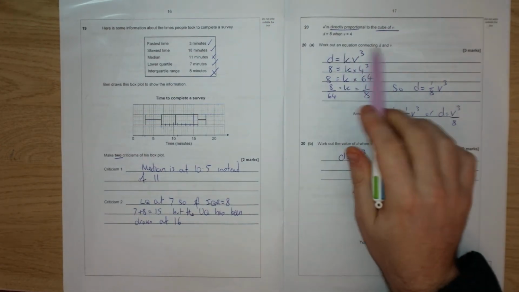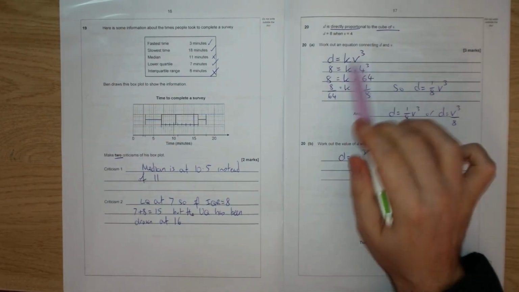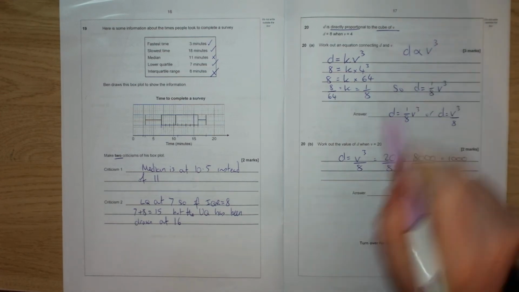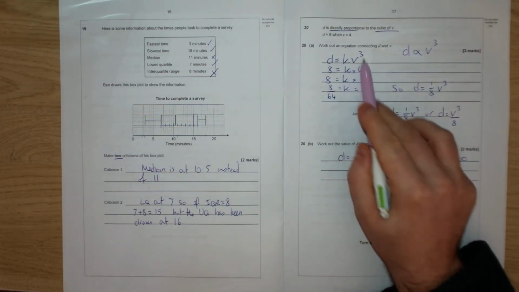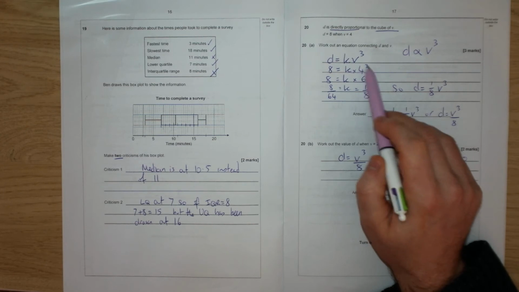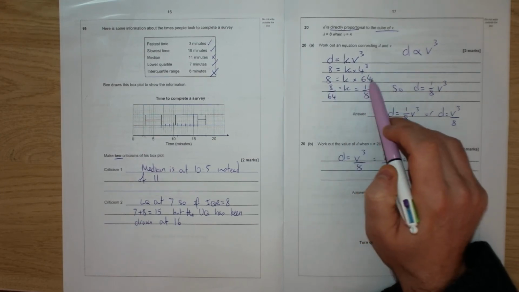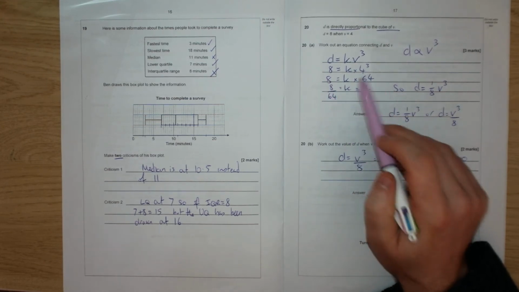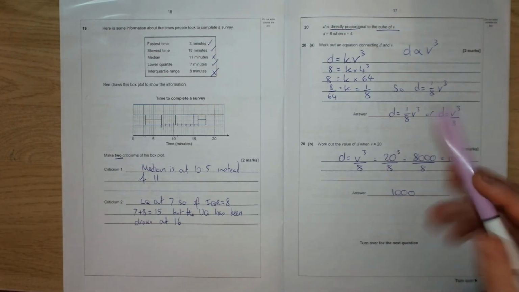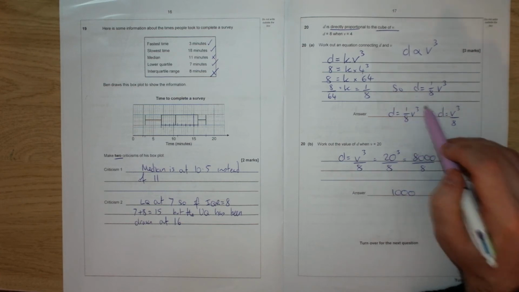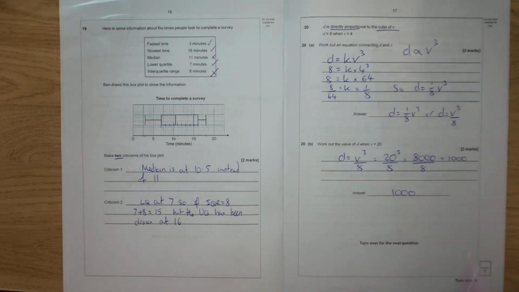So first of all, we've got to work out an equation connecting D and V. This is the more algebraic, formal way of doing it. You'd start by writing D is proportional to V cubed. You then write D equals something multiplied by V cubed. So put some numbers in. D is 8, V is 4, so 4 cubed is 64, so 8 equals something times 64. Rearrange, take that to the other side, 8 over 64 is 1/8, so K is equal to 1 over 8, divide by 8, I suppose you could call it. So there's my formula, D equals 1/8 of V cubed, or D equals V cubed over 8.